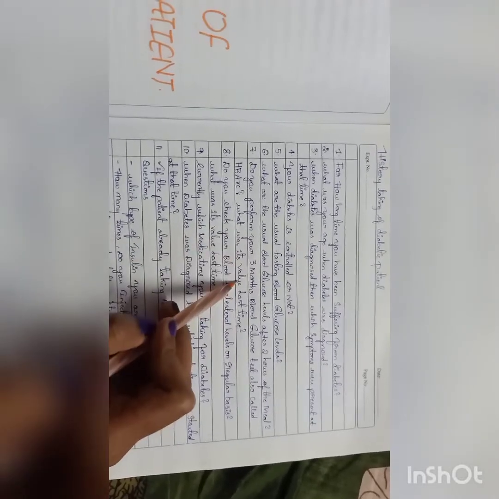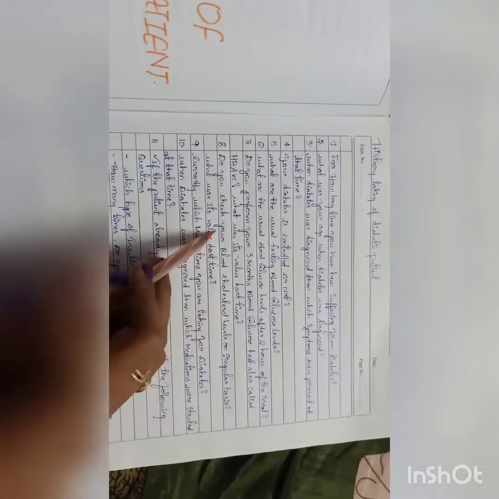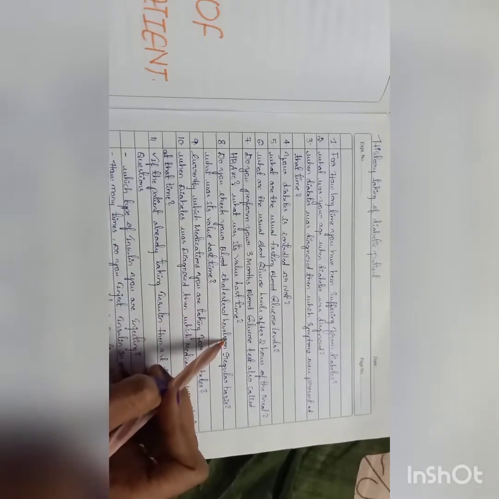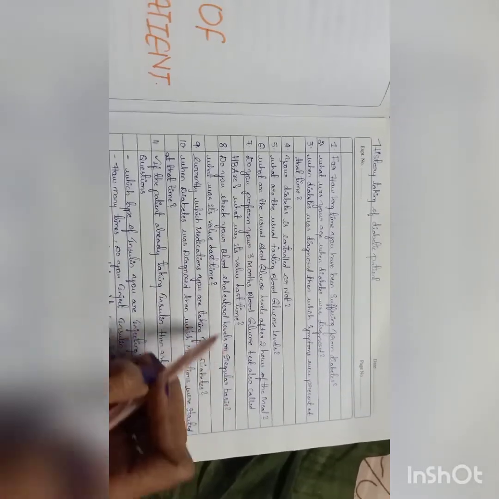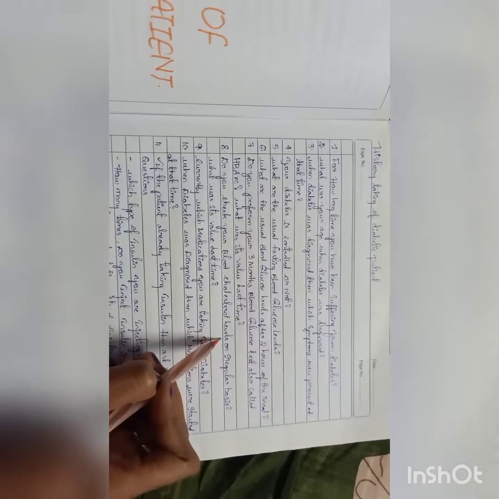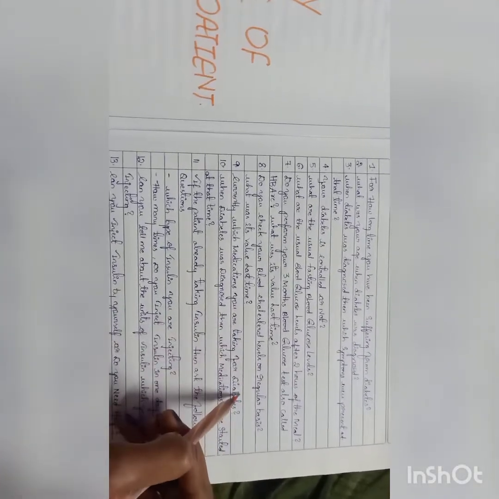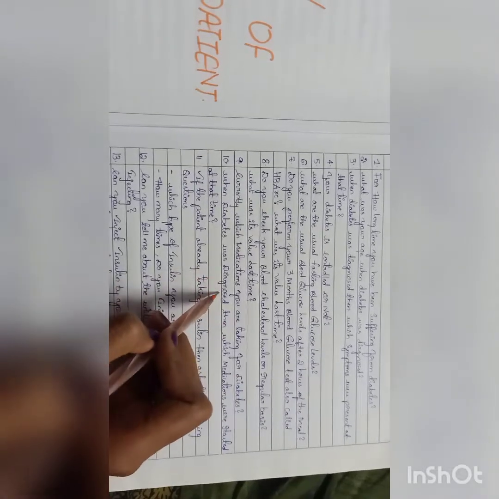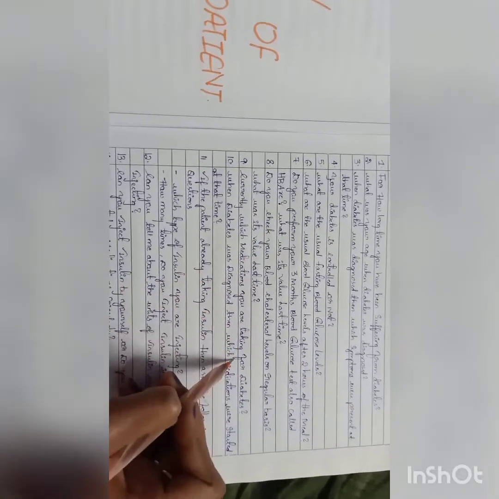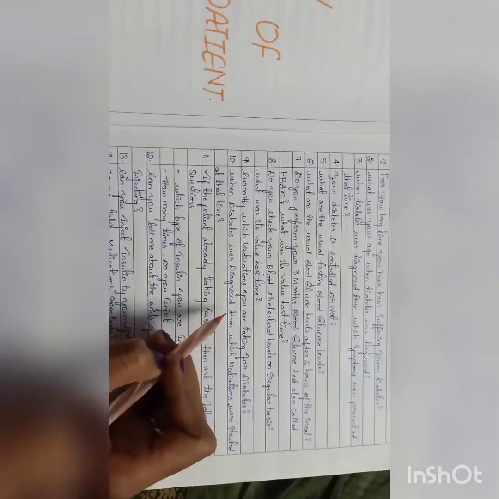What are the values last time, and do you check your blood cholesterol levels on a regular basis, and what is the value last time, and currently what medications are you taking for the diabetes, and when diabetes was diagnosed then which medication was started at that time.